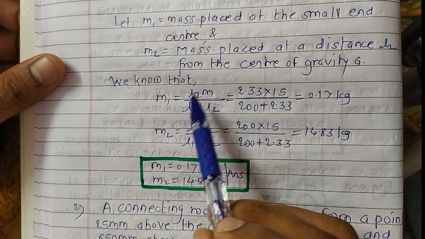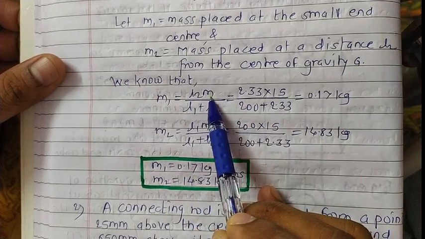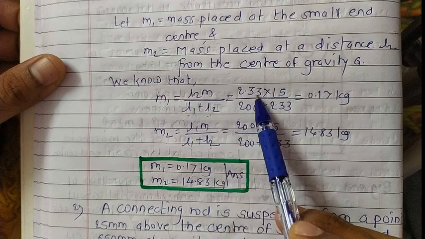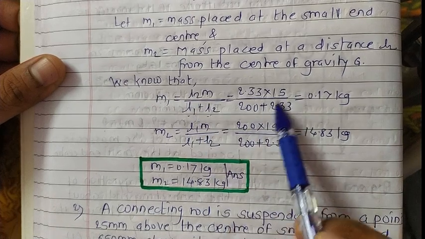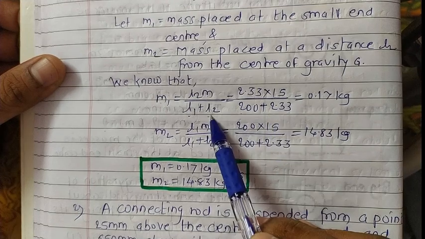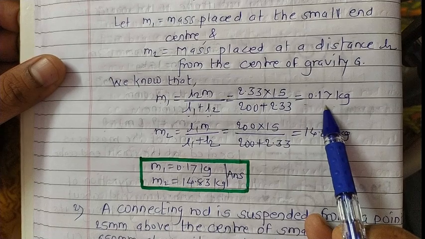So we know the value for L2, substitute here. We know the value for mass small m, we know the values for L1 and L2. L2 is 2.33, multiplied by 15 kilogram mass. Just substitute here, we know L1 as 200 plus 2.33 for L2. So you can get the value for this M1 as 0.17 kilogram.